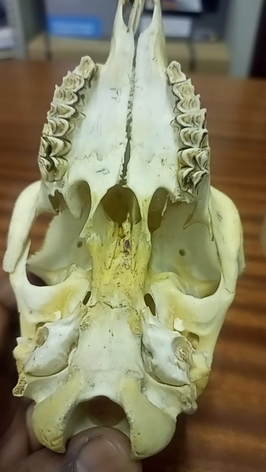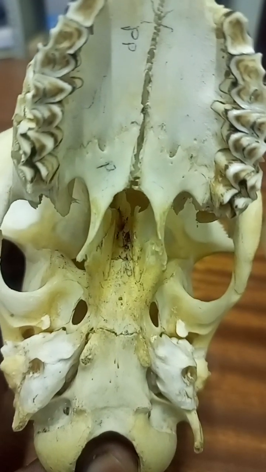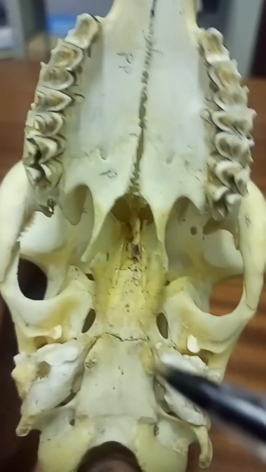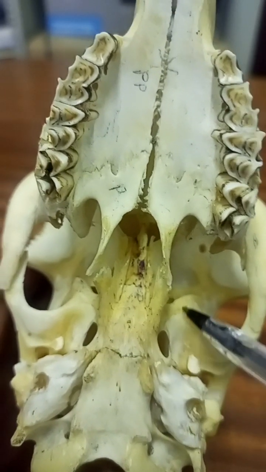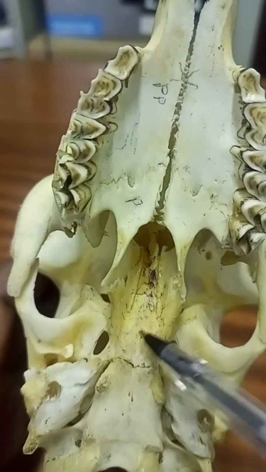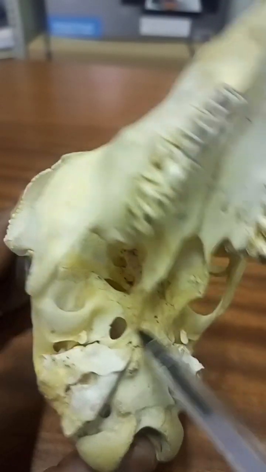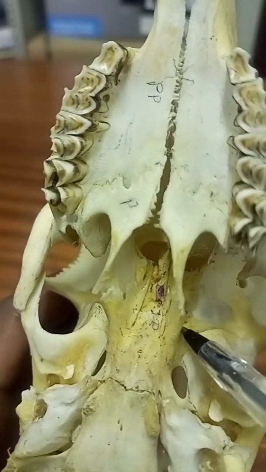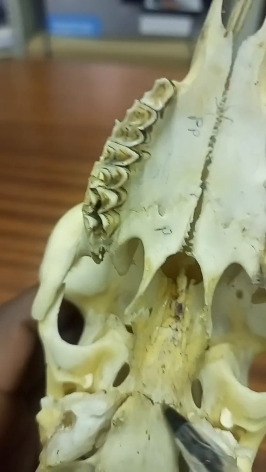So in this video I'm going to talk about the anatomy of another bone which is known as the sphenoid bone. The sphenoid bone is basically this bone here outlined there by the pen. It's got some wings on the side, then there is this body here. So that's the sphenoid bone, essentially the one that looks yellowish in color on this specimen.